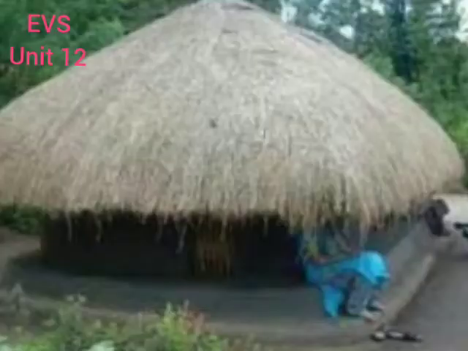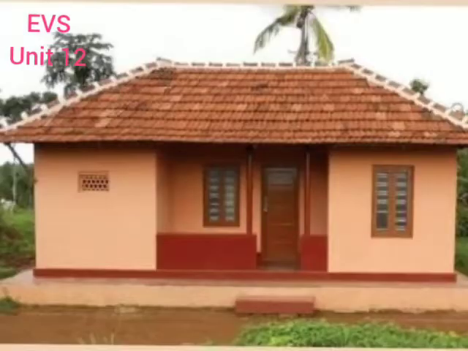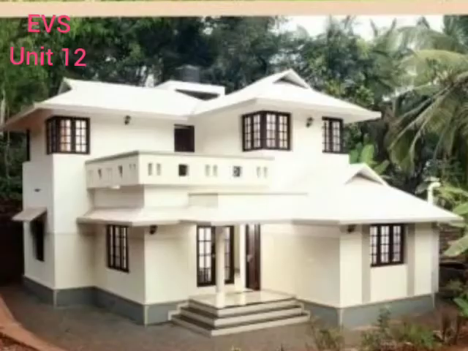So, here are the pictures of some different types of houses. This is the house which is made up of grass. This is the house which is made up of coconut leaf. And this house is made up of roof tiles. And this house is made up of concrete.